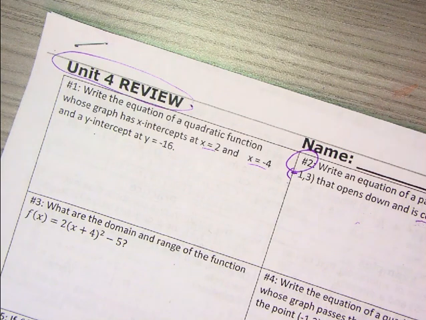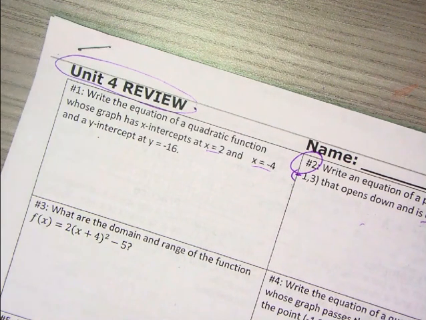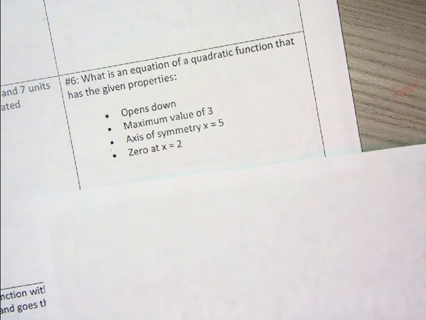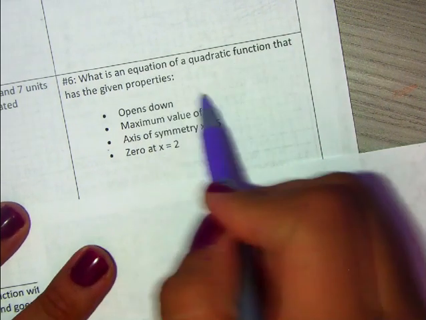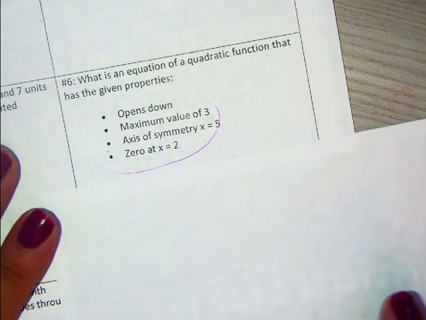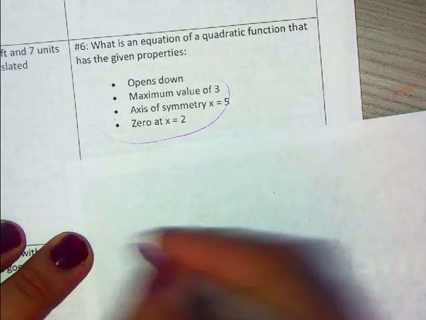Hello students, in this video I'm going to go over Unit 4 review number 6. In this question, you're being asked to write an equation of a quadratic that has the following descriptions. So once again, drawing a sketch helps.